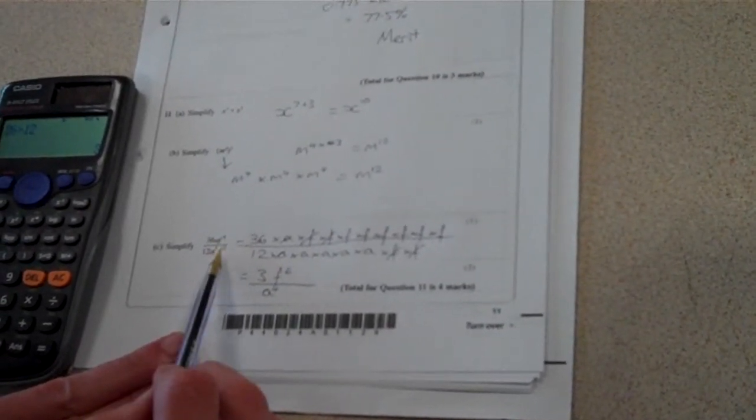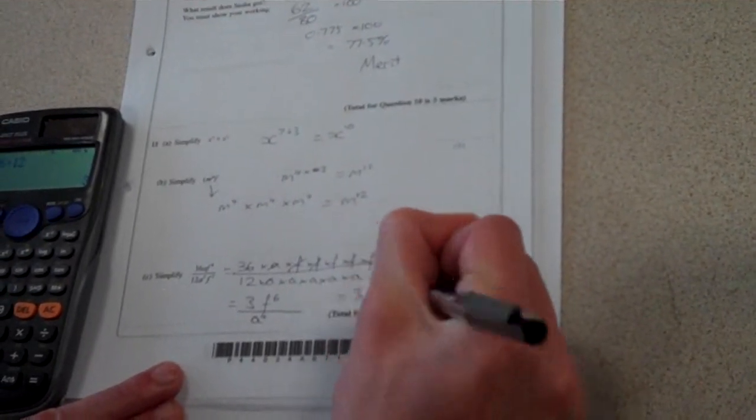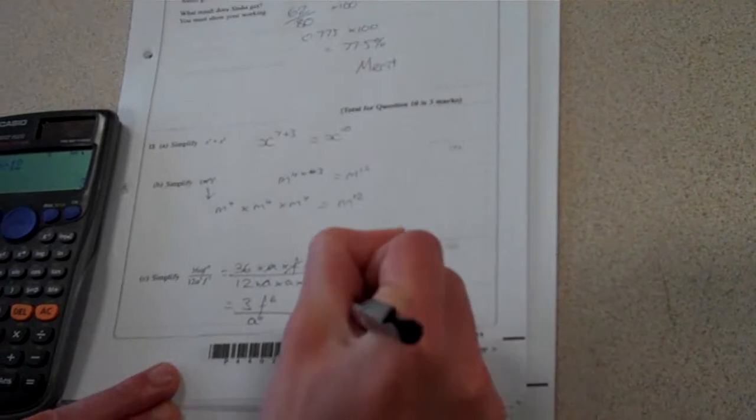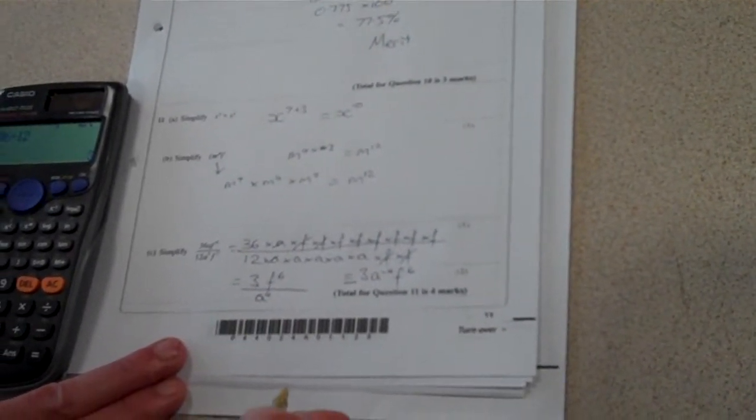And F to the power of 8 divided by F to the power of 2. 8 subtract 2 leaves you with 6. So that would be fine. If you did it the other way, you might have come out with an answer 3A to the power of minus 4, F to the power of 6. They are equivalent to each other, so it doesn't matter which one you would have put, it was fine for the exam.